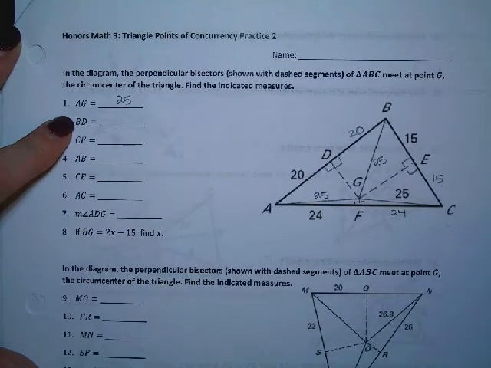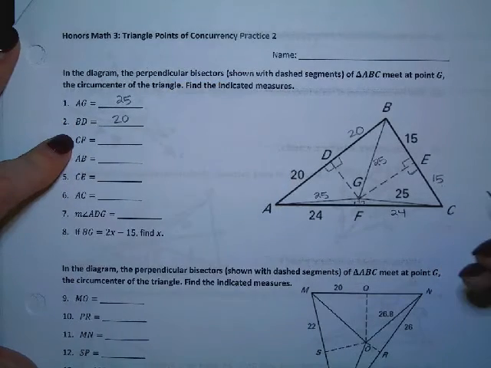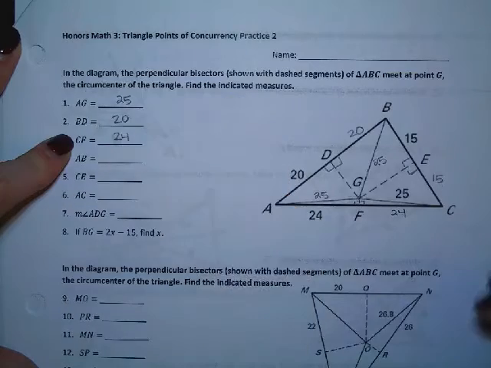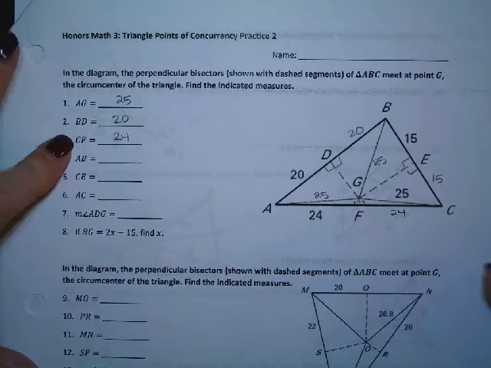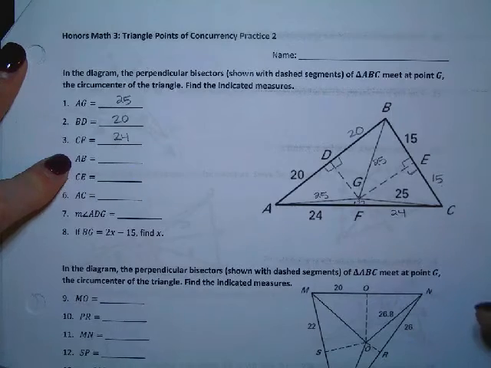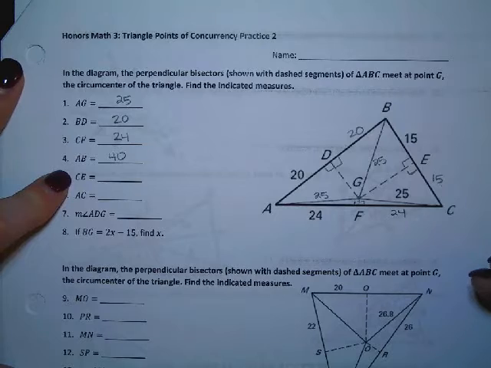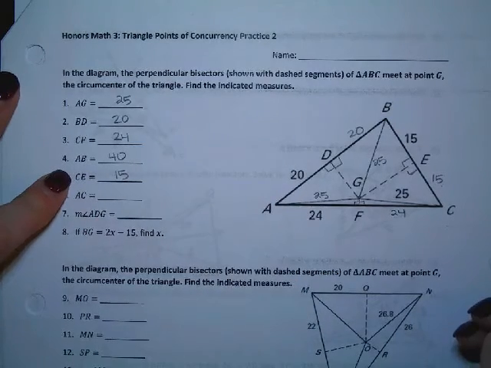What about from B to D? What about from C to F? This one is C to G. Yeah, C to F is down here. A to B. C to E. A to C.